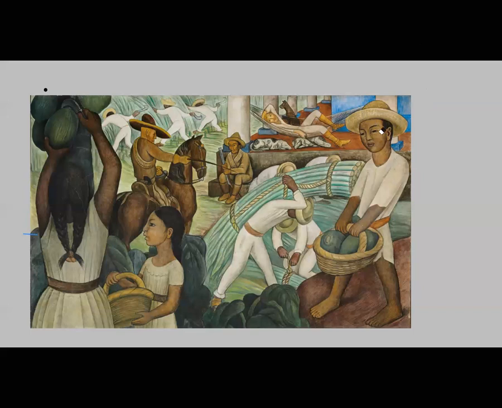I could be wrong. But then when we look at everyone in relationship to each other, some people are far away, some people are further away, some people are up close, and then some people are even closer. Like this girl and this woman, they're the closest. This boy is next. These people here carrying the sugar cane are next.